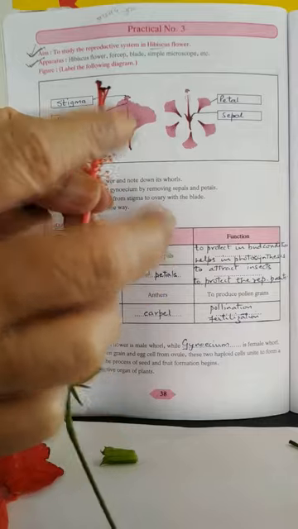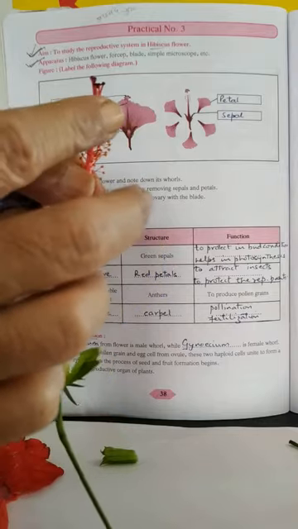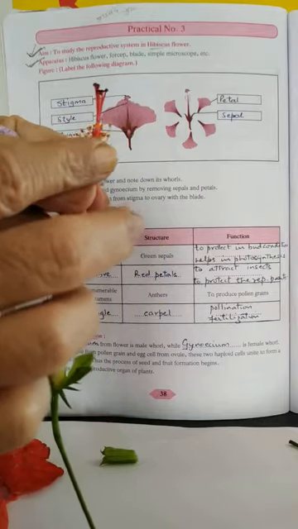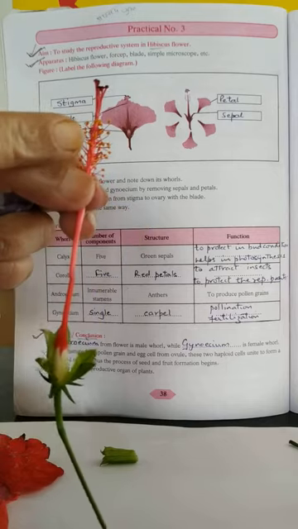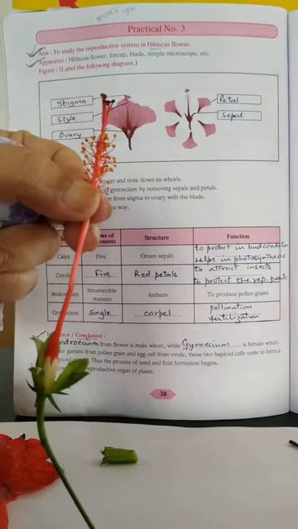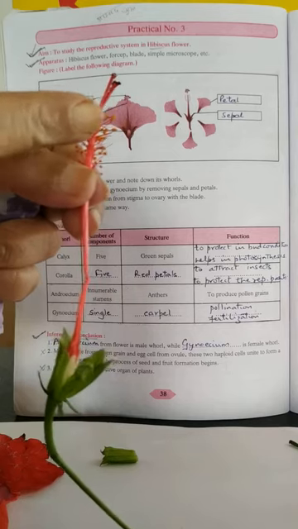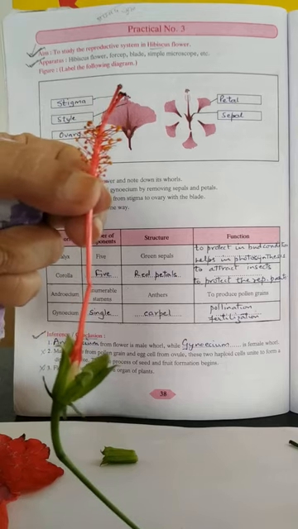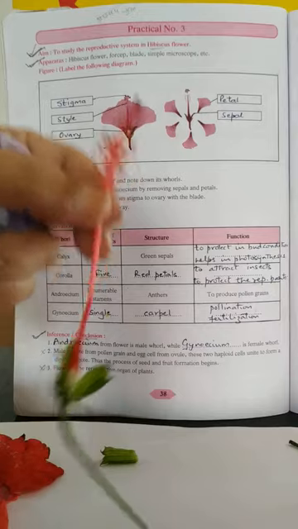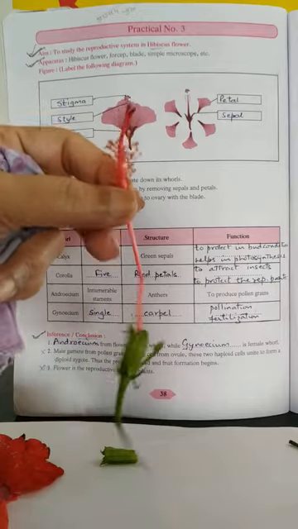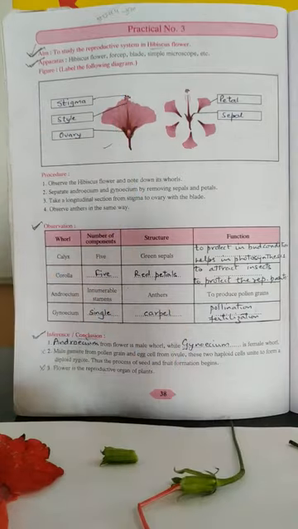These are the stamens. This is the androecium, single unit is called as the stamen. It consists of two parts. The upper one sac-like structure is called as anther lobe, and the lower stem-like structure is called as the filament. So this is the male reproductive part of the flower.